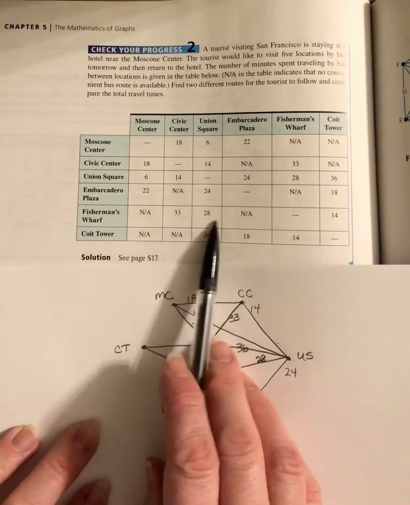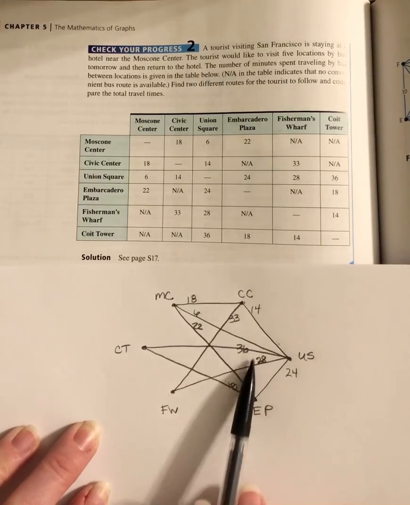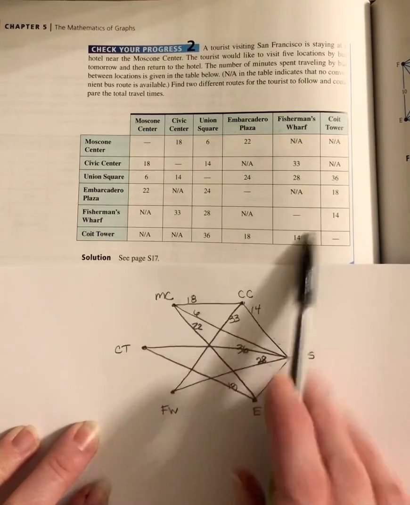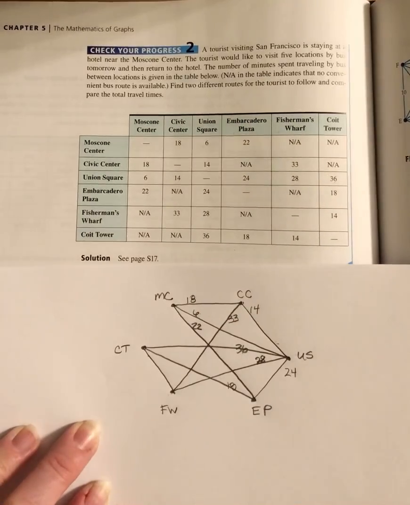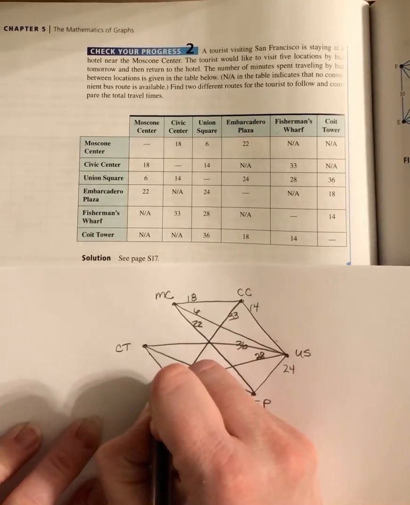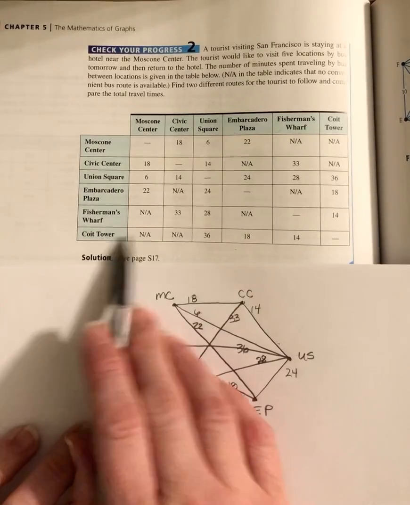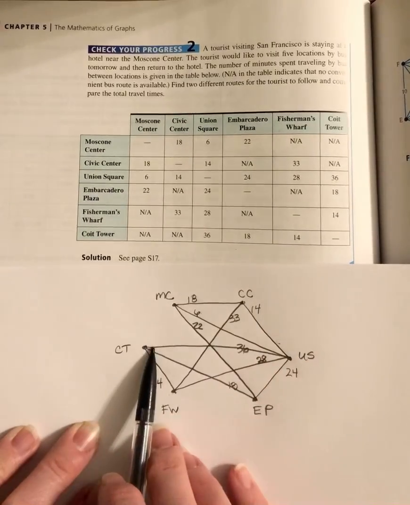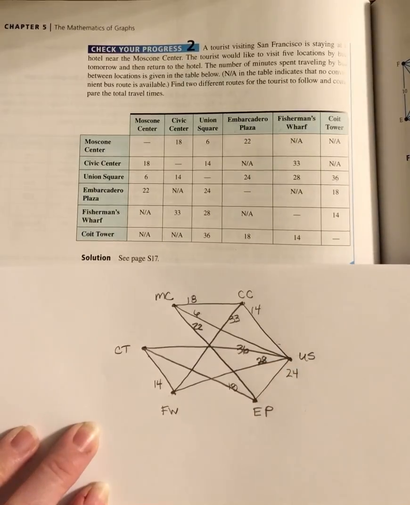Fisherman's Wharf, I have those 2. This one's 33 and 28. I have 1 more, Fisherman's Wharf to the Tower. That one is 14. And Tower has 1, 2, 3. This one is 36, this one is 18, this one is 14. I've got all of them.